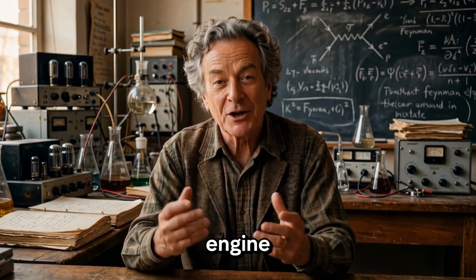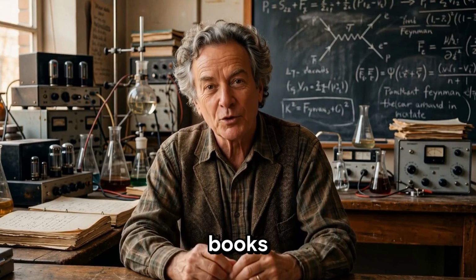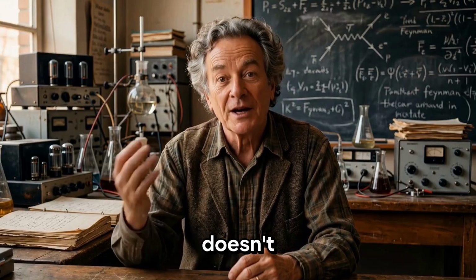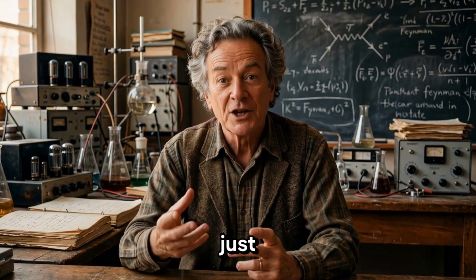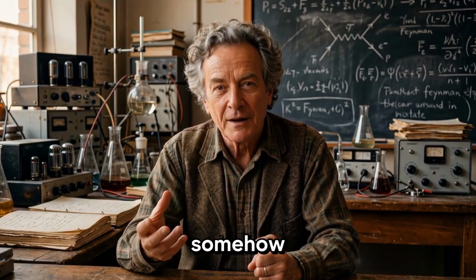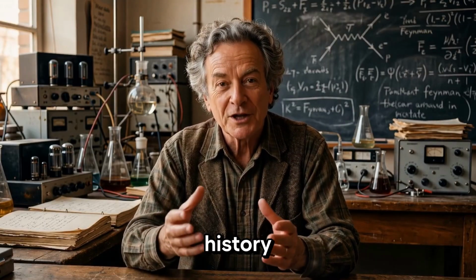Because there's no little engine inside an electron checking the books. There's no quantum GPS. The particle doesn't know anything. There's just the wave function. And the wave function, somehow, encodes every possible history of that particle.